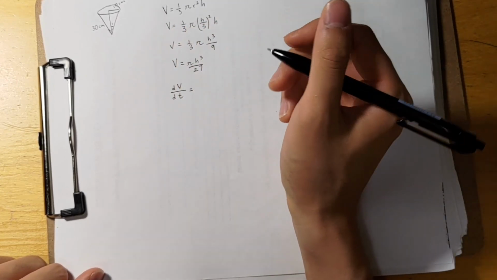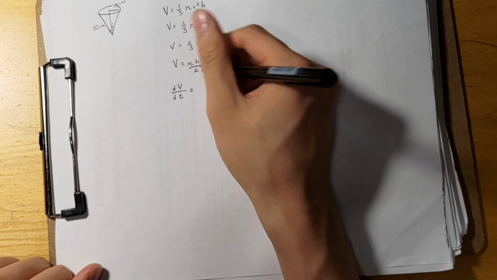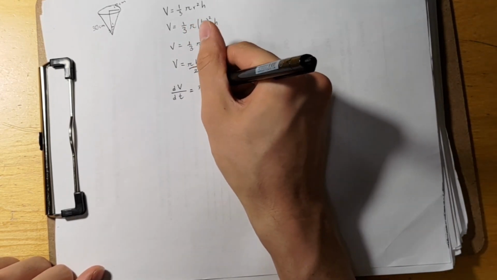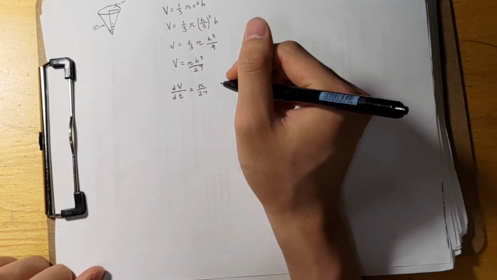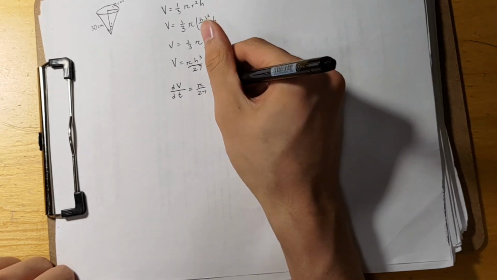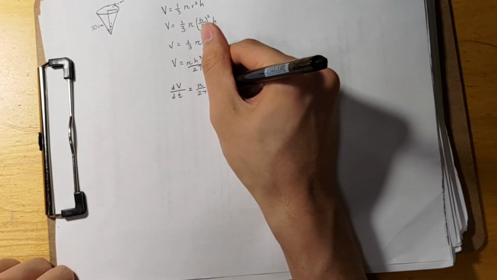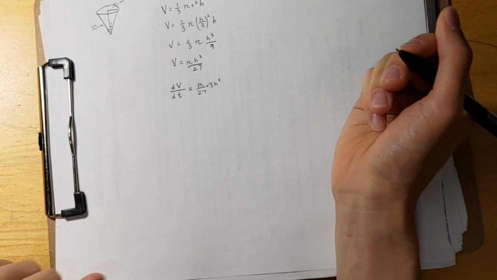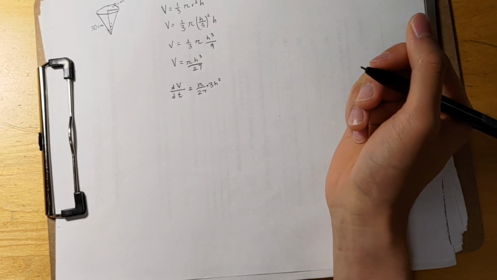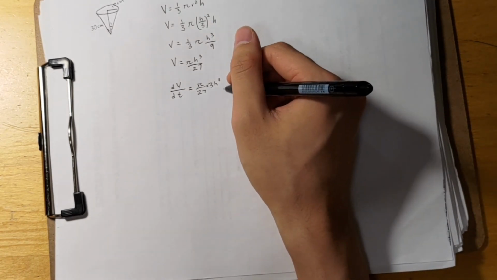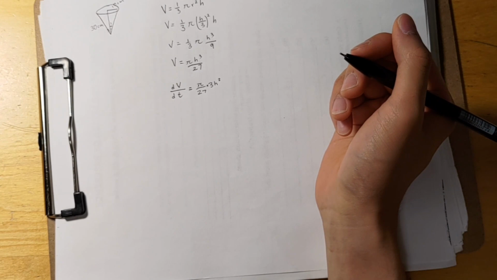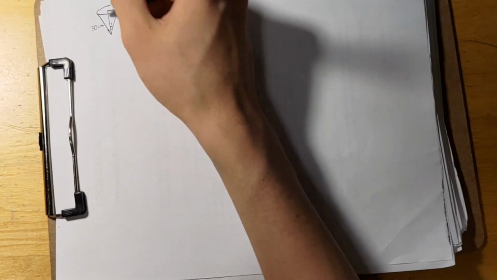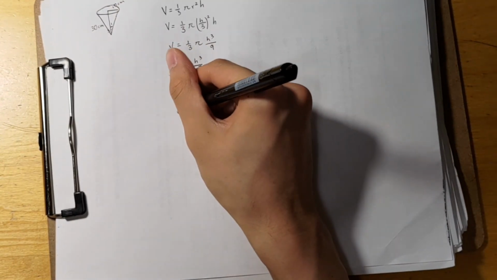dV over dt, that is what we're trying to solve for. Pi over 27, that is our coefficient, so we leave that. h cubed, what is the derivative of that? That is 3h squared. I didn't put dh over dt because it's just equal to 1, so it cancels out. Now, we need to know h. And we are given that, it is 3 when the height of the water line is 3.